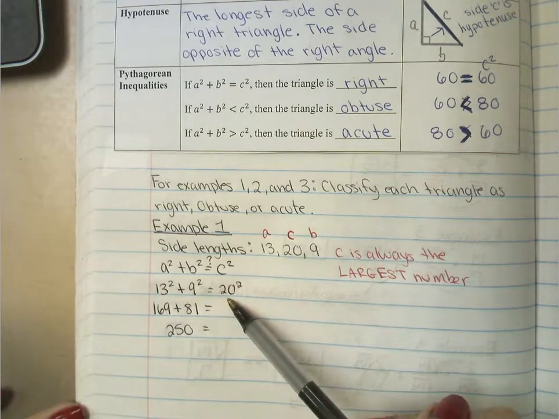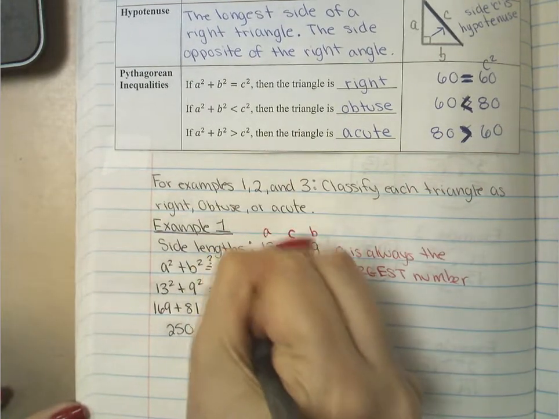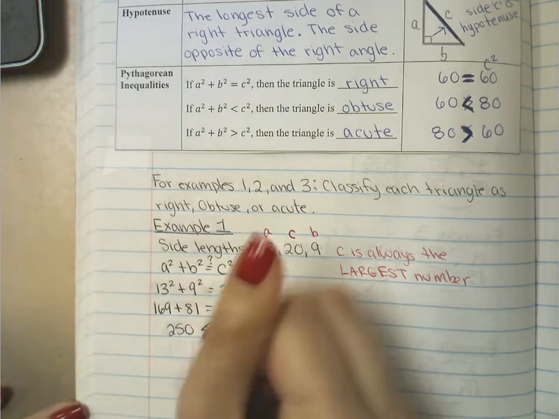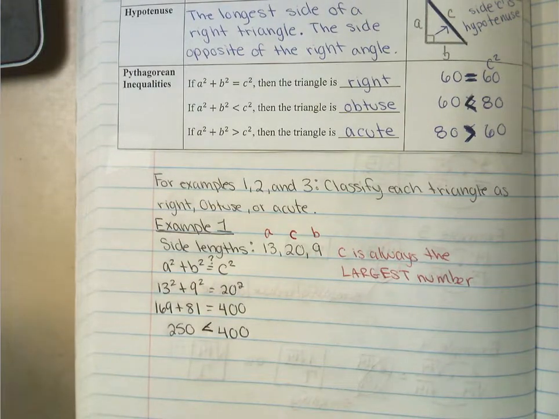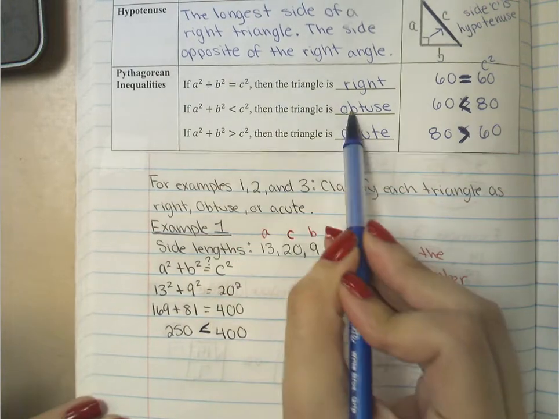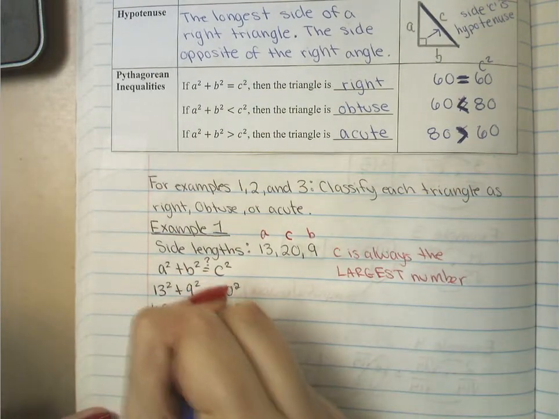On the right side, I just have 20 squared. So 20 times 20, that's 400. And so 250 is actually less than 400. So because it is less than 400, I'm going to classify this as obtuse. So this is going to be an obtuse triangle.